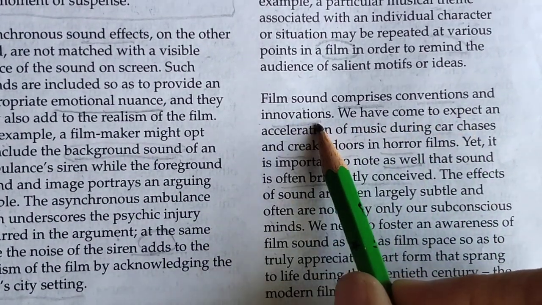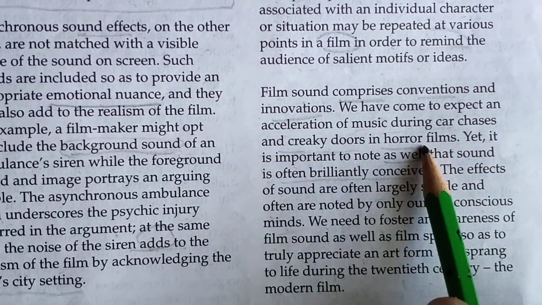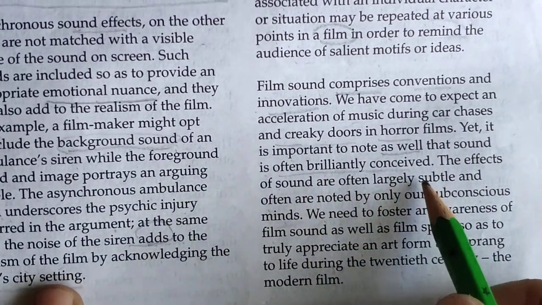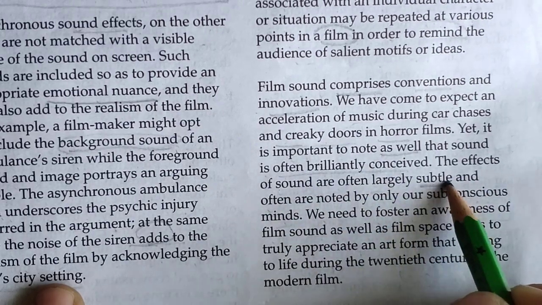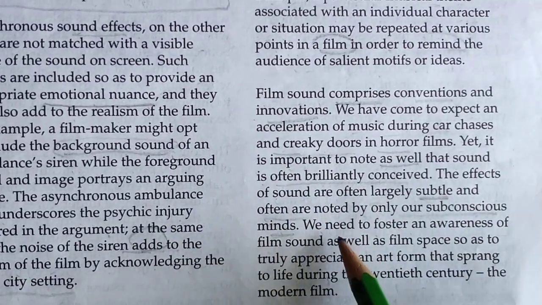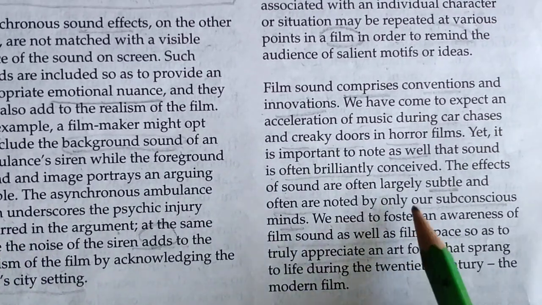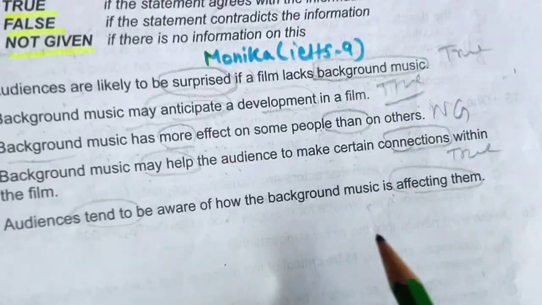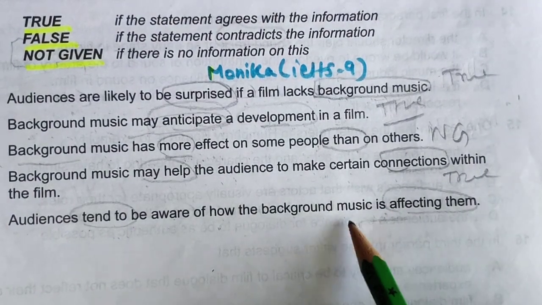Comprises convention and innovations. We have come to expect an acceleration of music during car chases, creaky doors in horror films. It is important to note as well, sound is often brilliantly conceived. The effects of sound are often largely subtle, and often are noted by only our subconscious mind. We need to foster an awareness of film sound as well as truly appreciate. So they are talking about the effects of sound, means music is affecting.